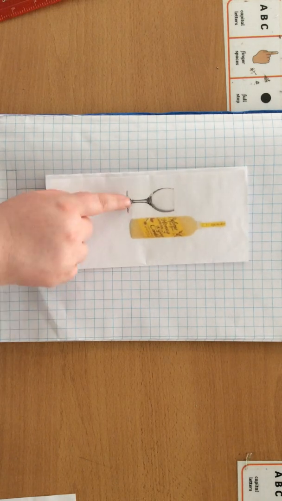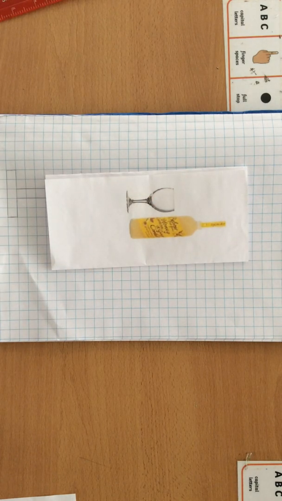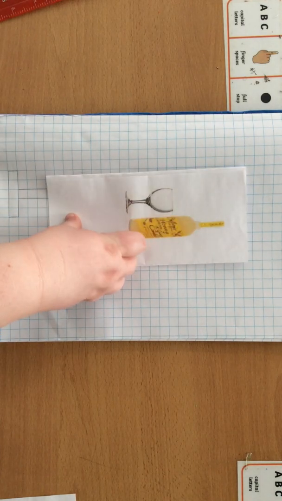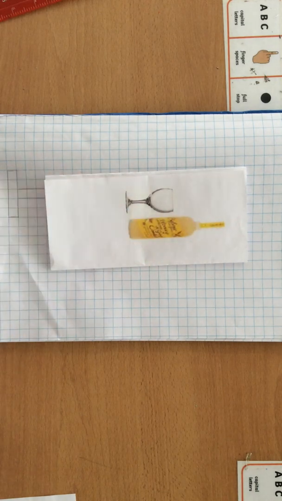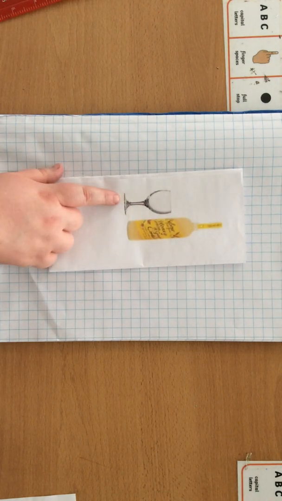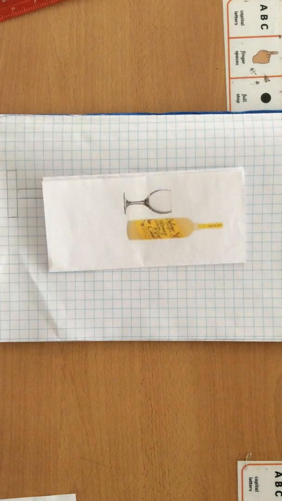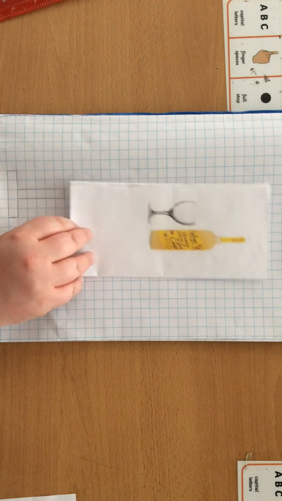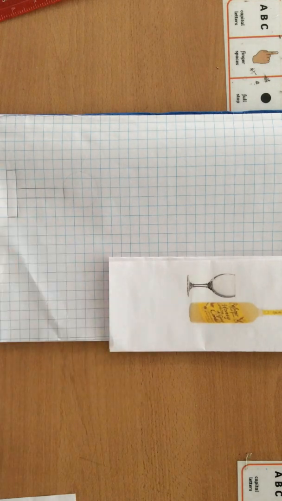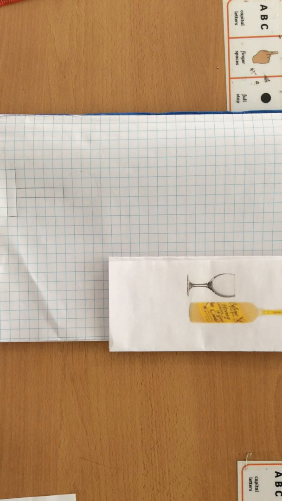So the first thing I need to do is look at my glass and my bottle and decide what shapes I can see. I think in my bottle I can see two simple rectangles, and for the stem and for the base of my glass I think I can also see rectangles. For the top of the glass, I think I'm going to use a circle. Now, what I need to be able to do is put that image onto paper. I'm using squared paper to help get my drawings exact. You don't have to use squared paper if you don't want to. Any sort of paper will do.